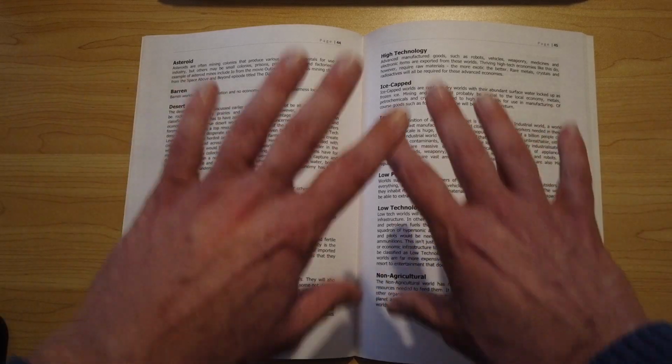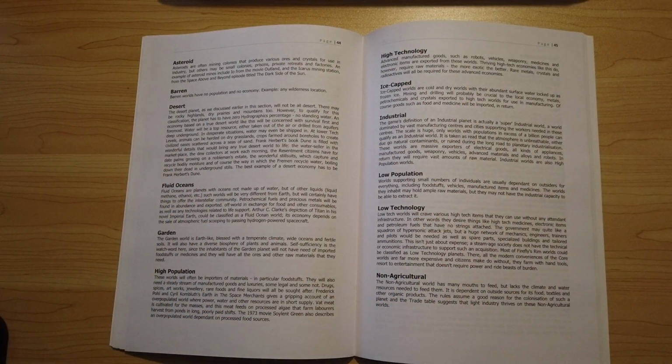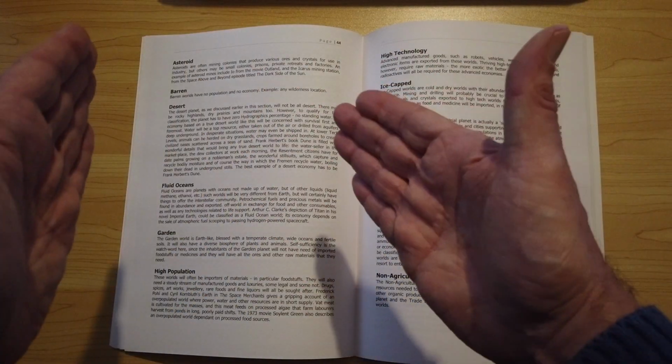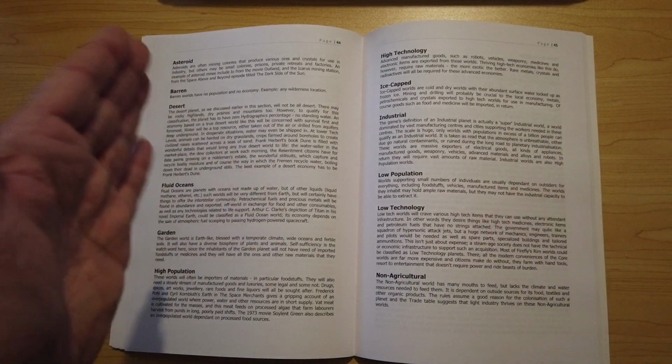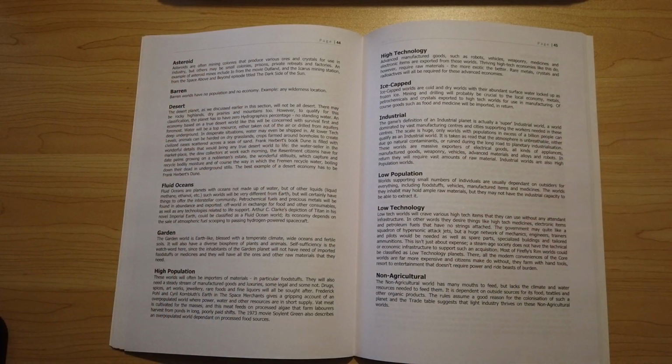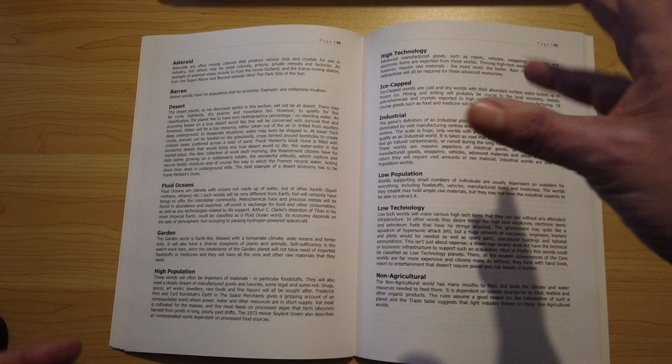Again, I think a lot of times in these classifications, I was thinking very rigid. Industrial, they make things. Agricultural, they grow things. It's maybe not as hard-edged as that, as I was trying to make it. But yeah, what will they need?